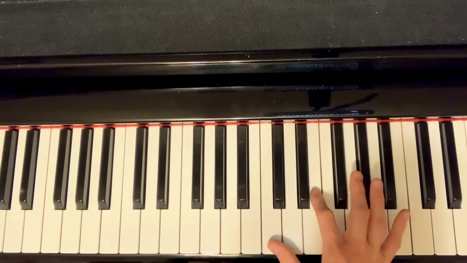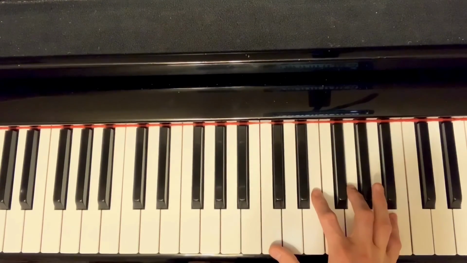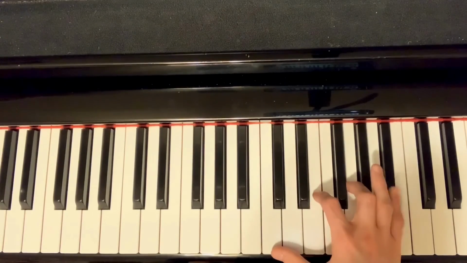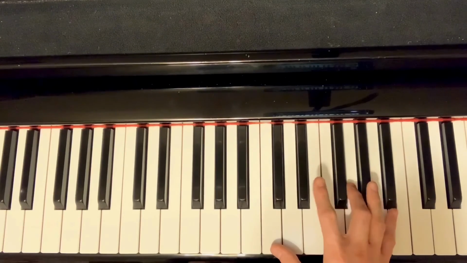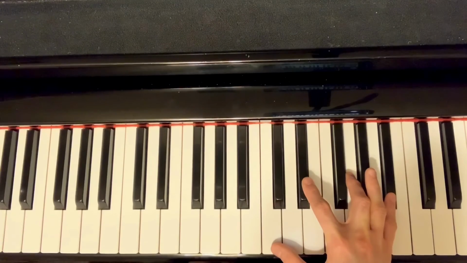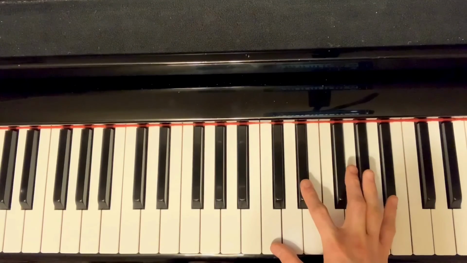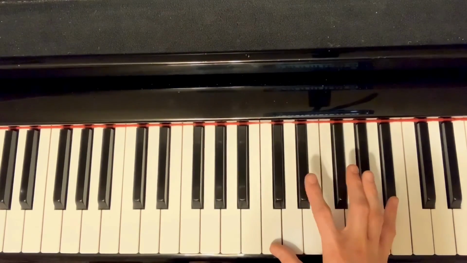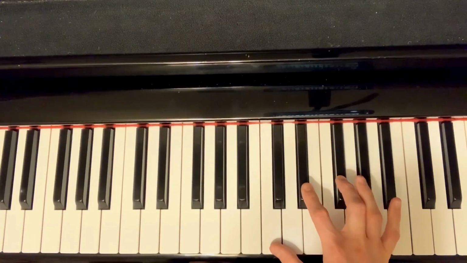A dominant 7th chord has a combination of 4 half steps, 3 half steps, 3 half steps. A minor 7th chord has a combination of 3 half steps, 4 half steps, and 3 half steps. A half diminished 7th chord has a combination of 3 half steps, 3 half steps, and 4 half steps. And a fully diminished seventh chord has a combination of 3 half steps, 3 half steps, and 3 half steps.